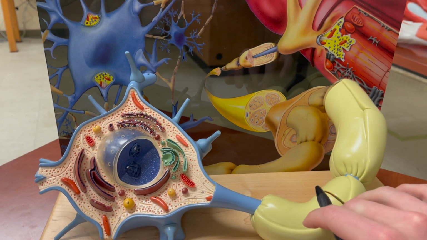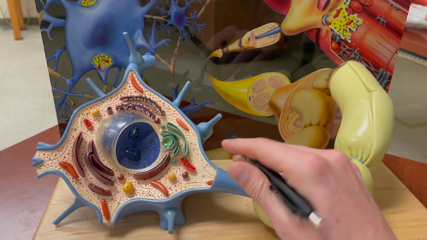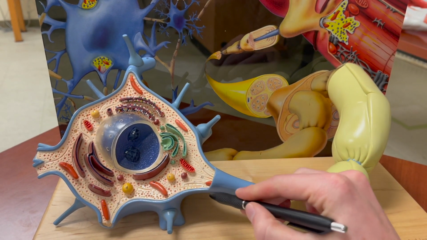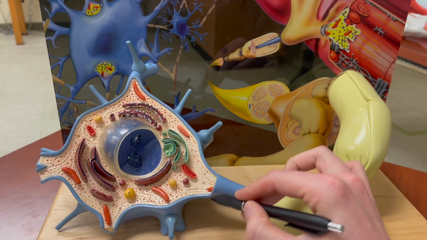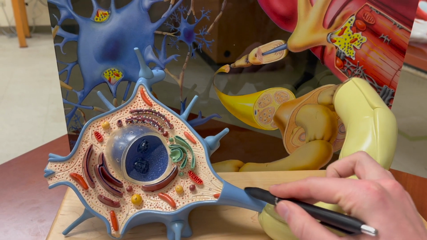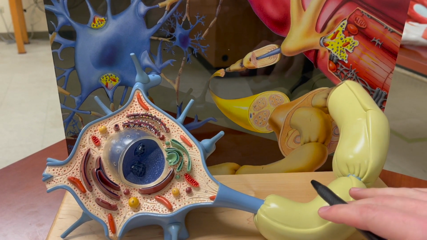cell. At the beginning of the axon, when it's connected to the soma, that's the axon hillock, right? So the axon hillock is kind of the start or beginning point of the axon, and then it funnels down into the main portion of the axon.